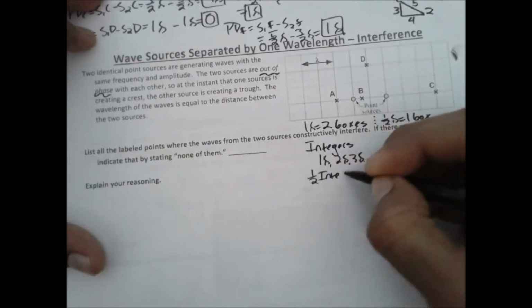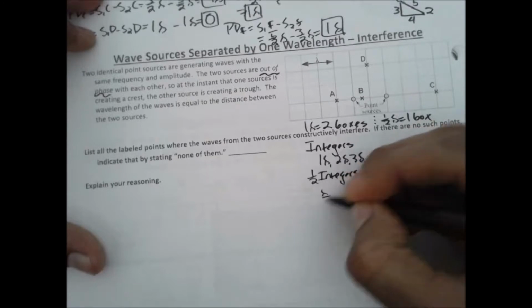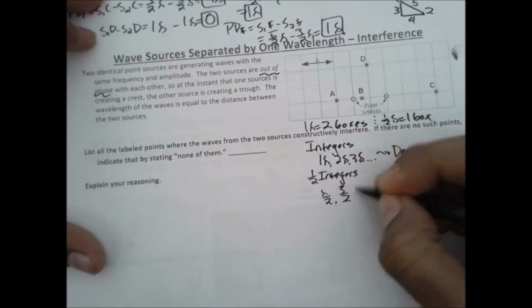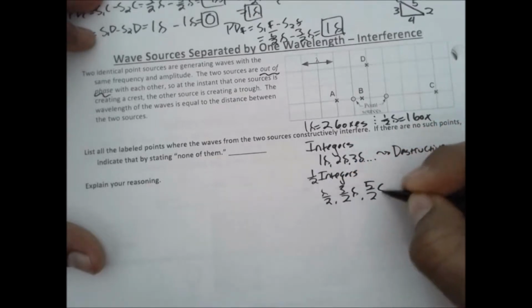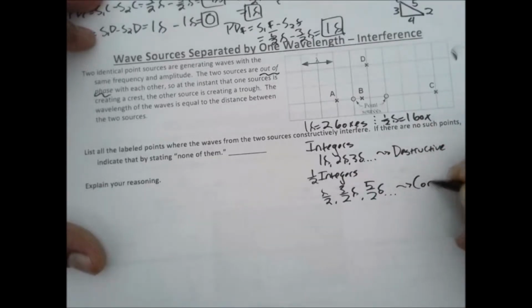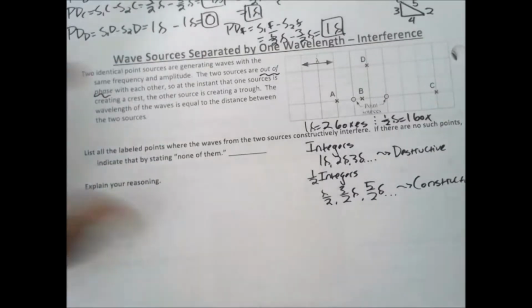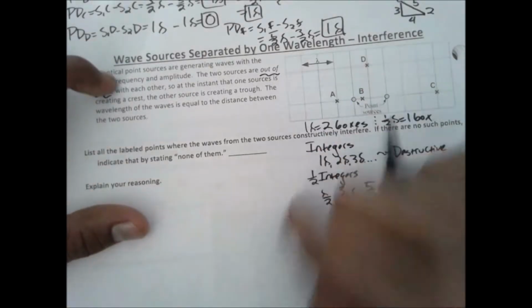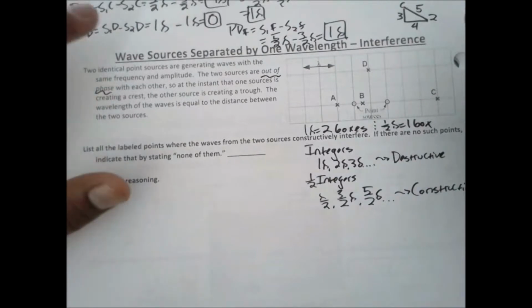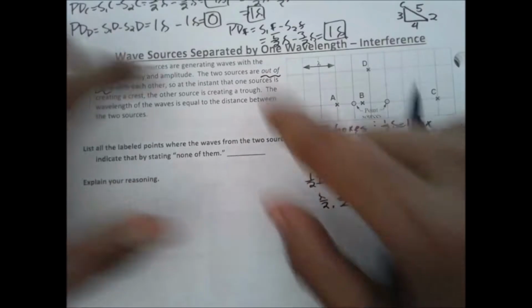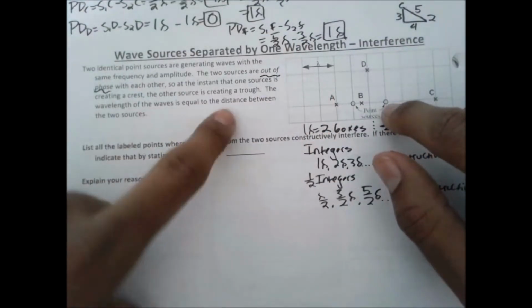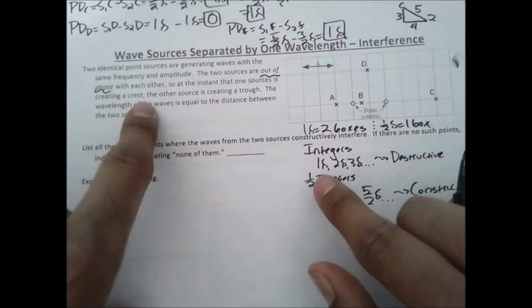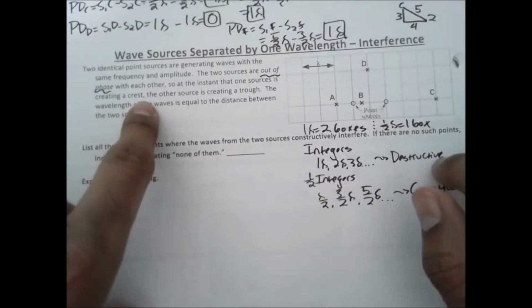Half integers indicate constructive interference, because if the two sources are out of phase, and one source is creating a trough and the other source is creating a crest, then there's clearly going to be destructive interference.